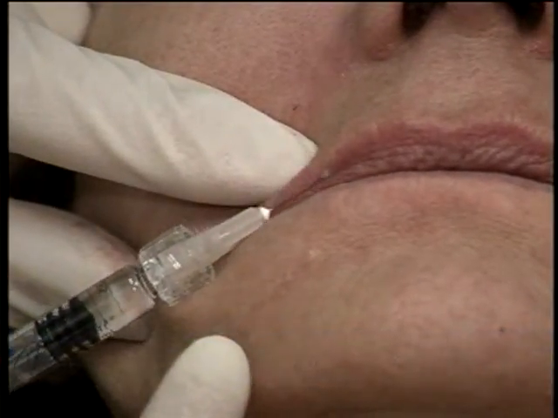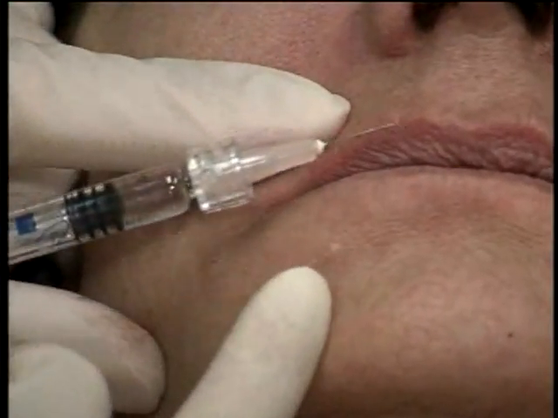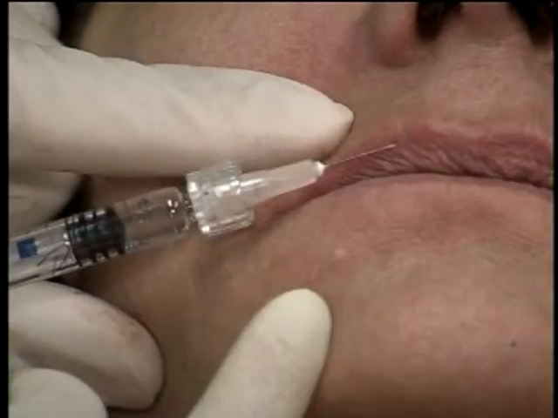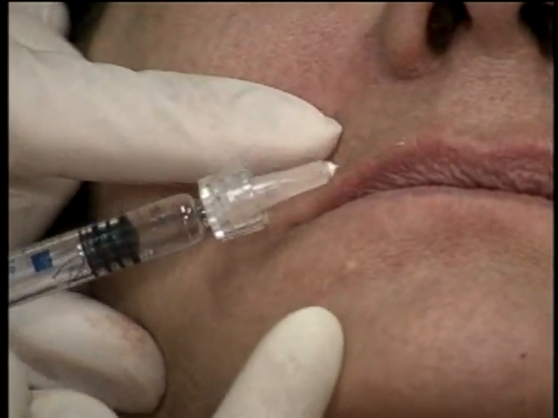Now, I have a couple tricks here, because if I want to rotate the lip up and show more red show, I may cheat a little bit onto the red portion of the lip. If I want to work on these fine lines here, I may cheat a little bit onto the white portion of the lip.